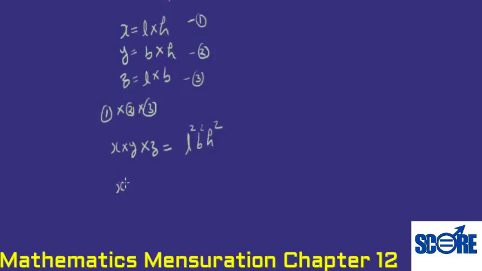So xyz is equal to (LBH) the whole square. It can be written like this: xyz is equal to L into B into H the whole square. So LBH is nothing but the volume of a cuboid, we know that. So xyz is equal to V square.